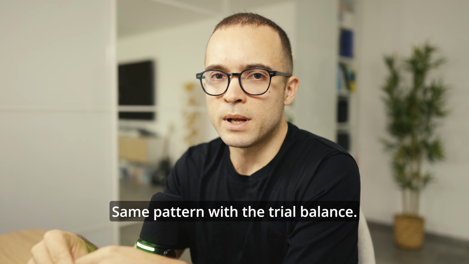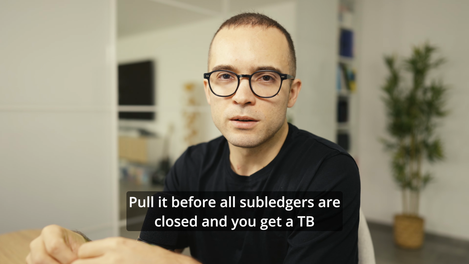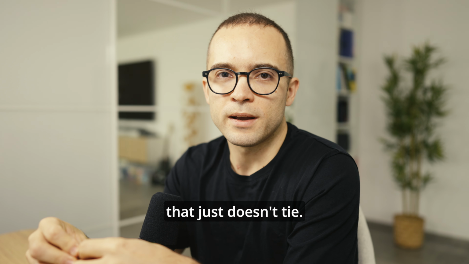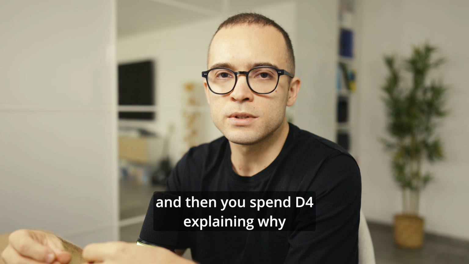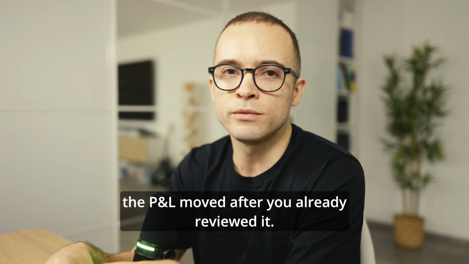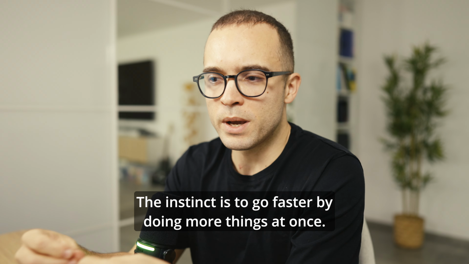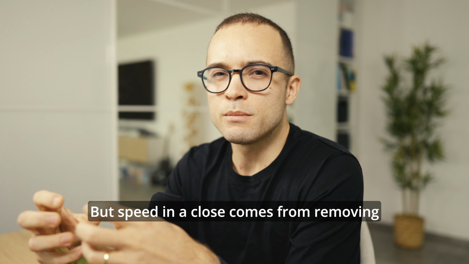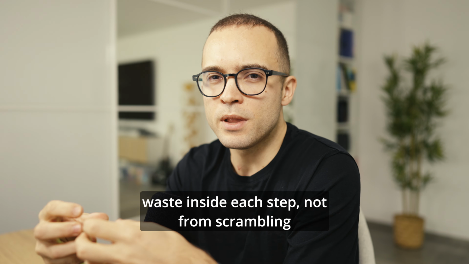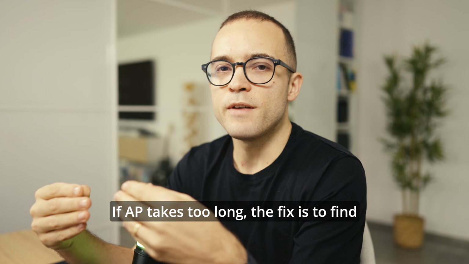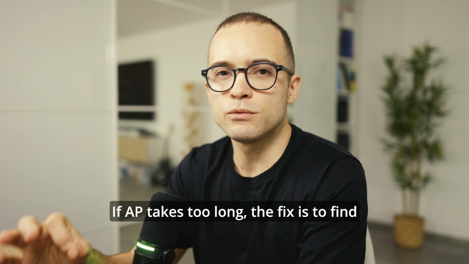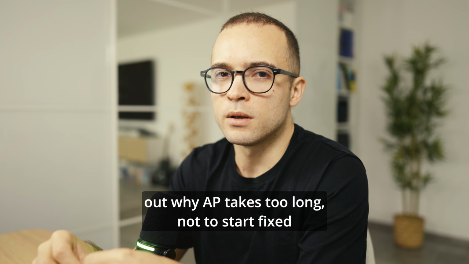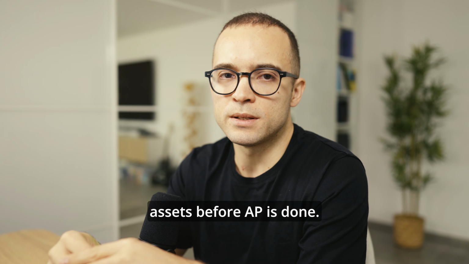Same pattern with the trial balance, and maybe you have seen it already with your close leads. Pull it before all subledgers are closed and you get a TB that just doesn't tie. You run flux analysis against wrong numbers and then you spend day 4 explaining why the P&L moved after you already reviewed it. The instinct is to go faster by doing more things at once. But speed in a close comes from removing waste inside each step, not from scrambling the sequence. If AP takes too long, the fix is to find out why AP takes too long, not to start fixed assets before AP is done.